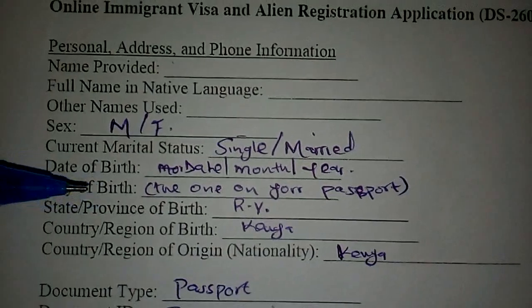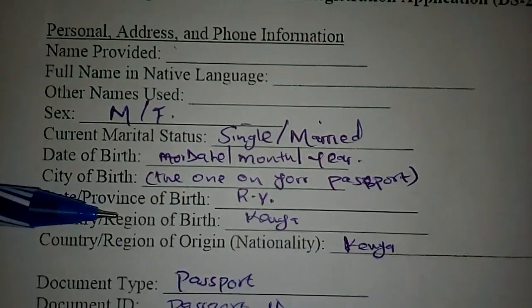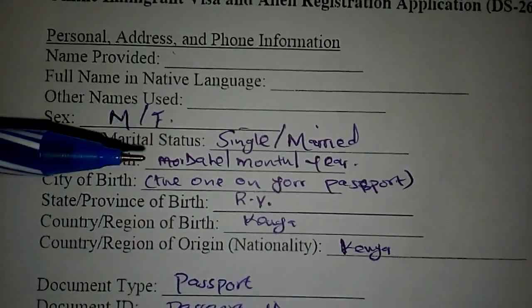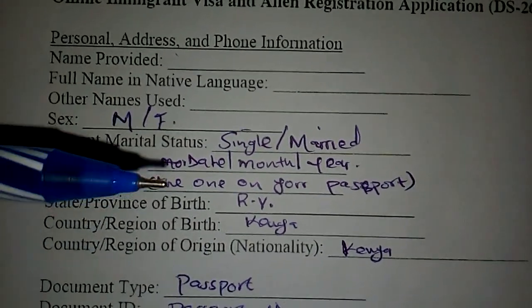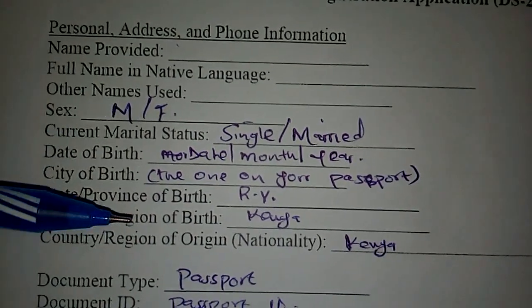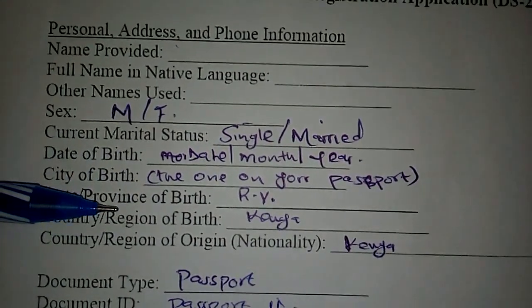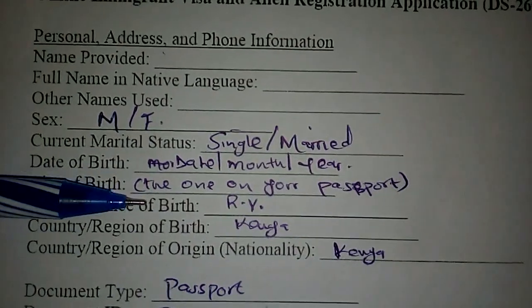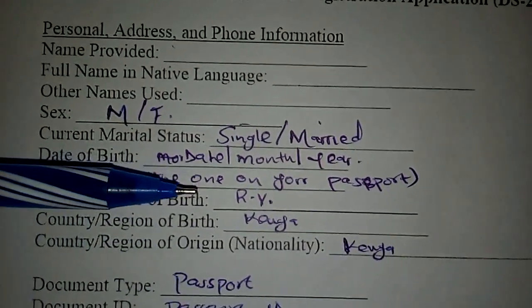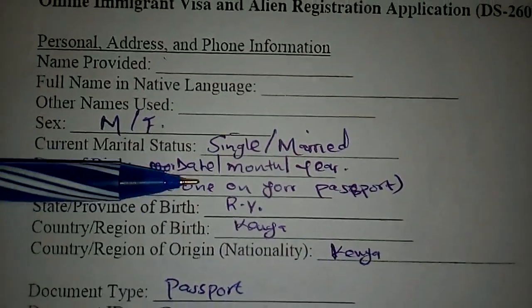and then the city of your birth. I normally hear people asking, oh, my center is not a city, but on your passport there is a city that is indicated. Use that one to avoid future problems. For the city of your birth, write the one on your passport.